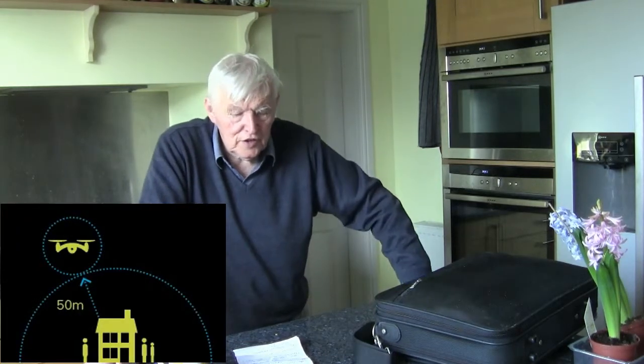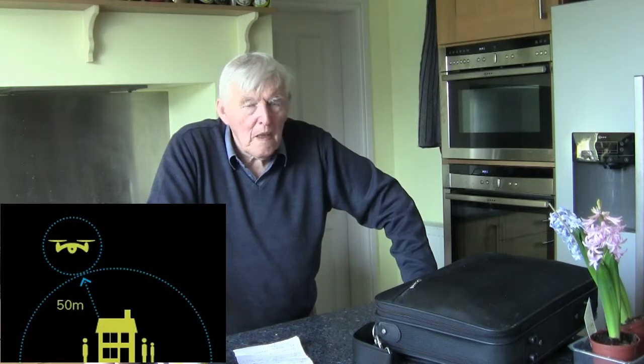And if that object is 50 metres away and we wish to fly it, of course we have to fly 50 metres above it as well. This is very simply demonstrated in the published drone code, which is shown on the screen. So, simple, eh?